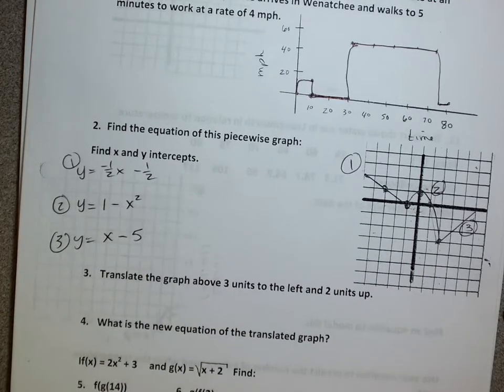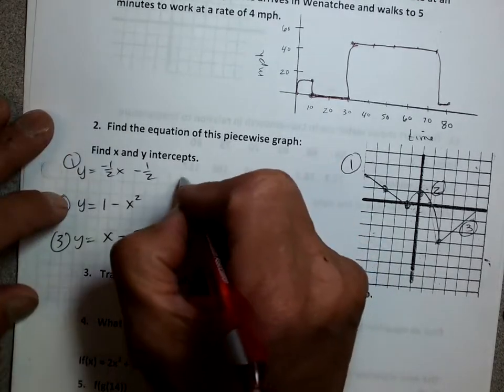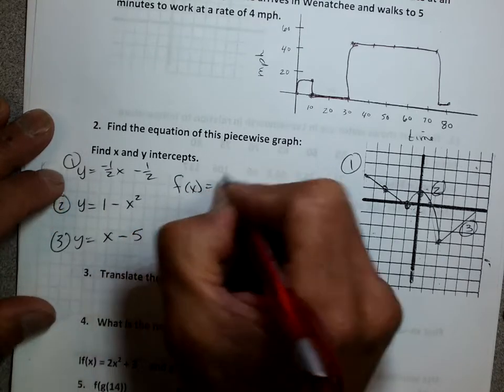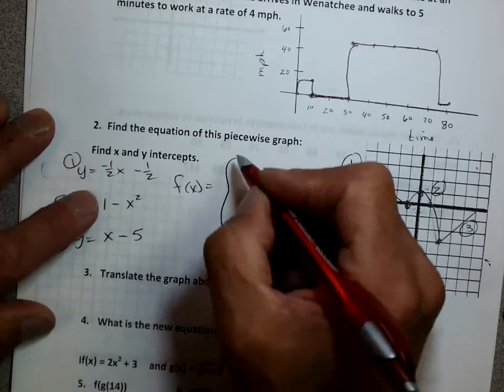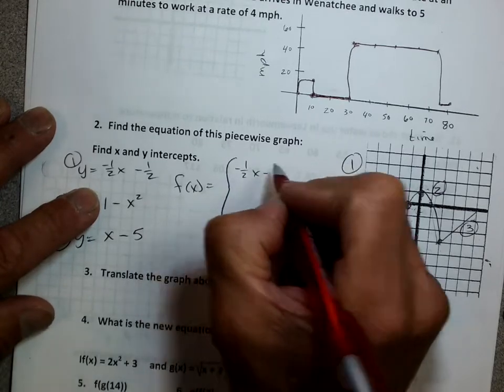So it's a piecewise graph, so I'm going to go first of all, f of x equals, and all 3 of my pieces, negative 1/2 x minus 1/2.